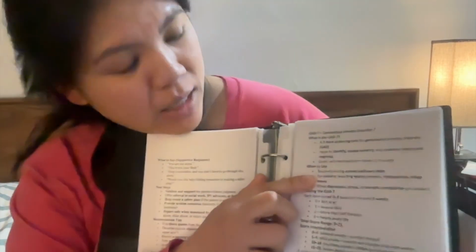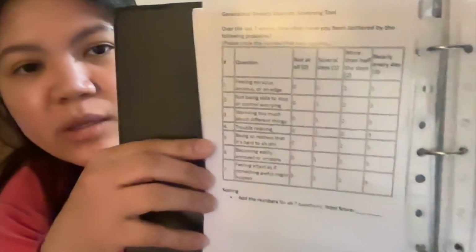Also, next one is anxiety screening. I also include it's GAD-7, so everything you need, when to use it, the scoring system, and then red flag, and then I included the questions here in the back.